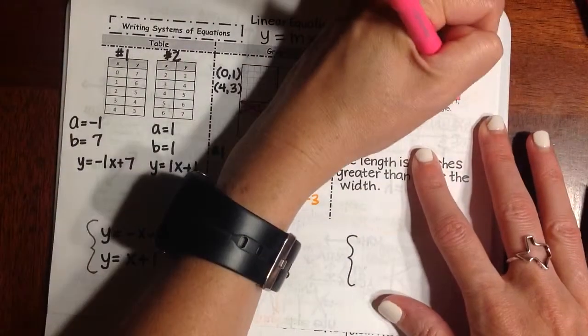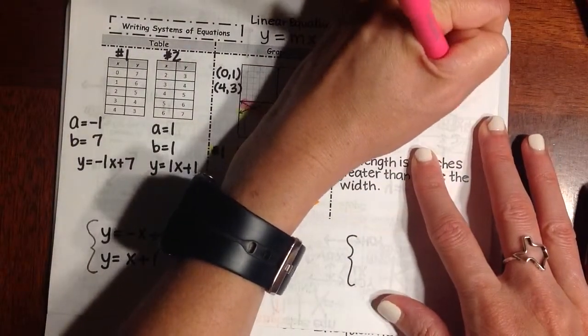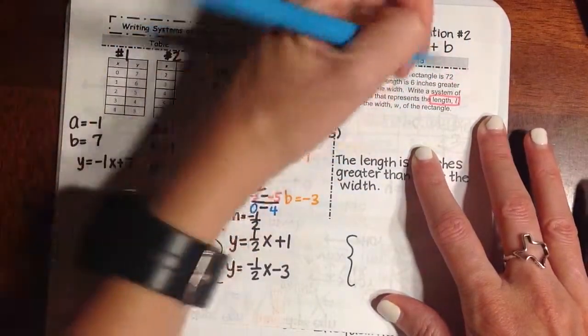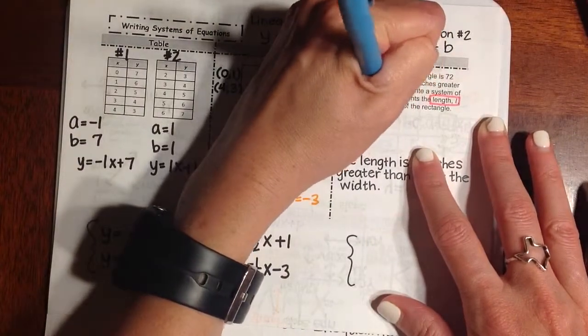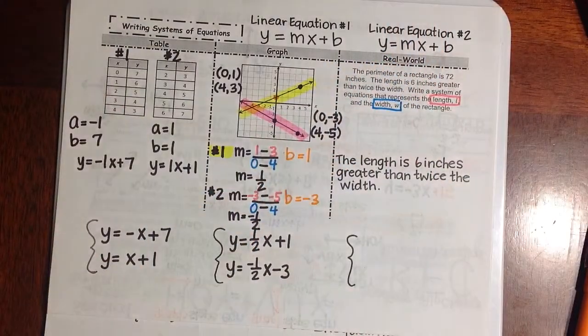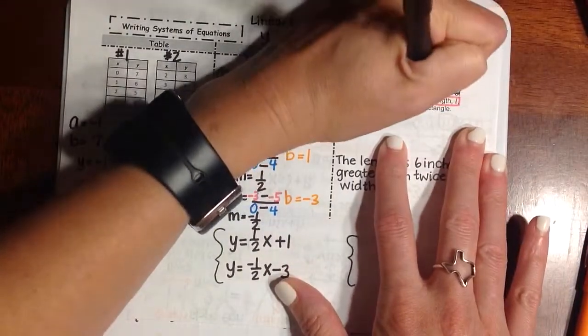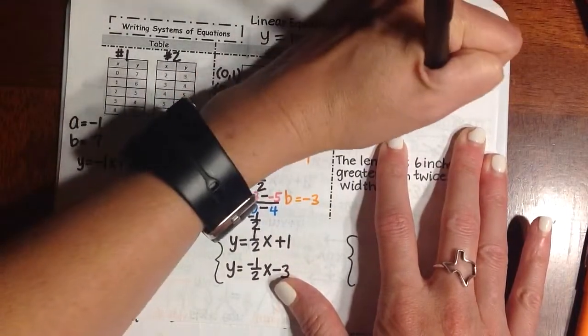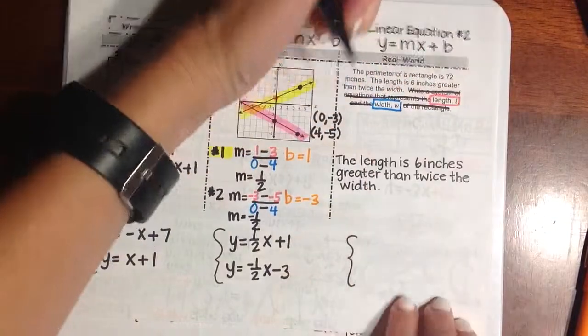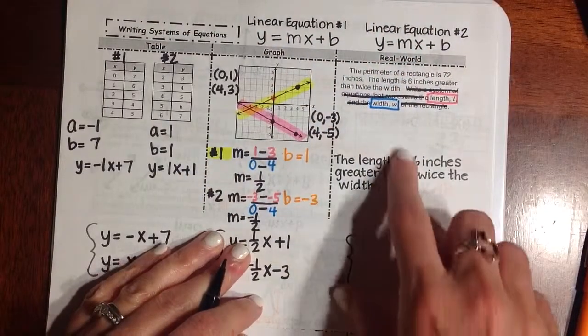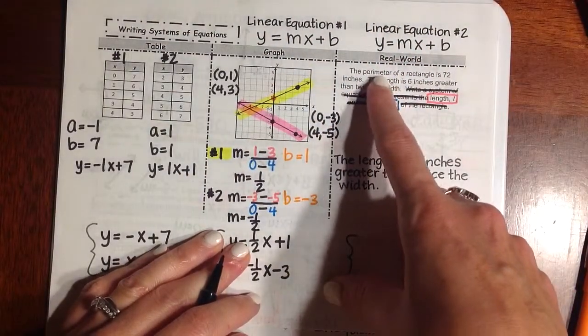Okay, so I'm going to go ahead and mark this as important. And this is important because they're telling me what variables to use. Everything else in this sentence is just instructions. I know that I'm going to write a system here, so I'm going to have 2 equations. Alright, so let's look at the first sentence.